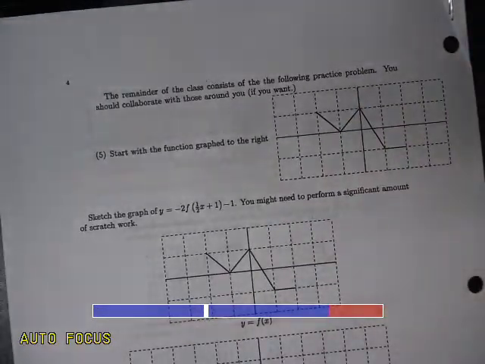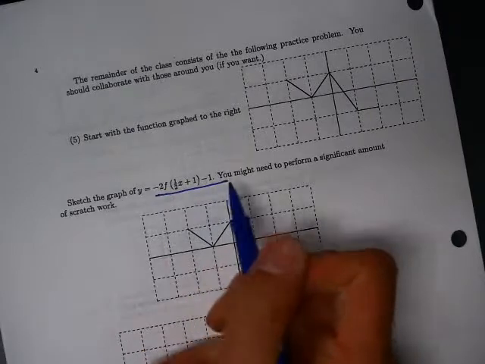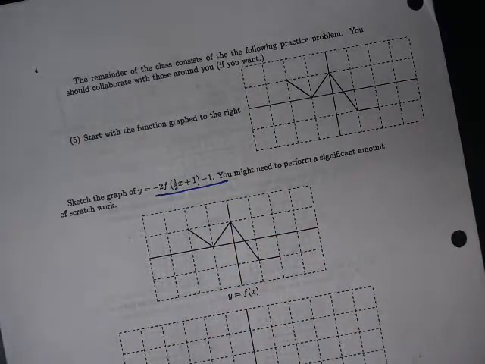And suppose from that function, you want to sketch the graph of -2 f of 1/2 x plus 1, minus 1. And I know it says there that I want you guys to collaborate and work on it, but since I just had you do that, we'll make some progress all together. We'll go for 5 minutes, maybe we'll have it done by then. So let's try to sketch the graph of this.